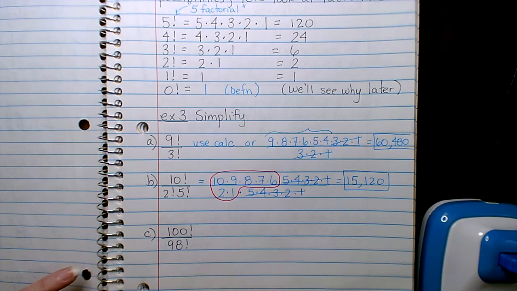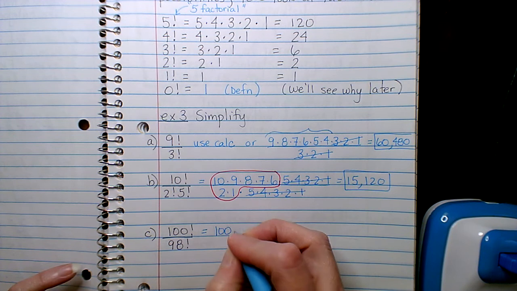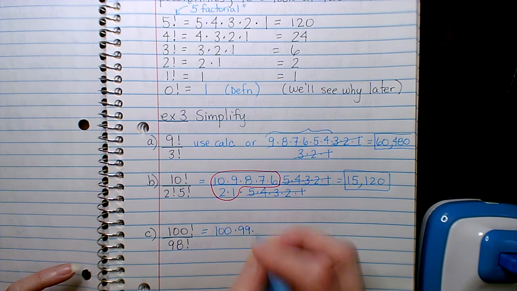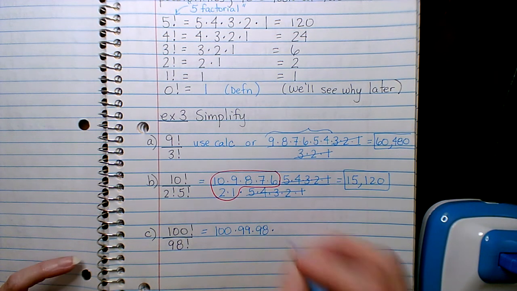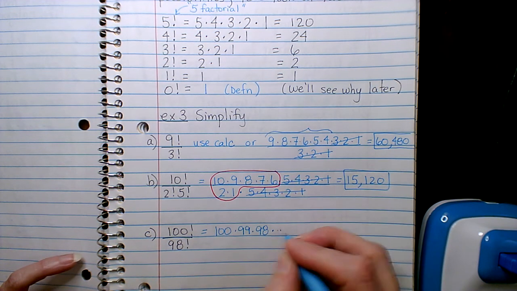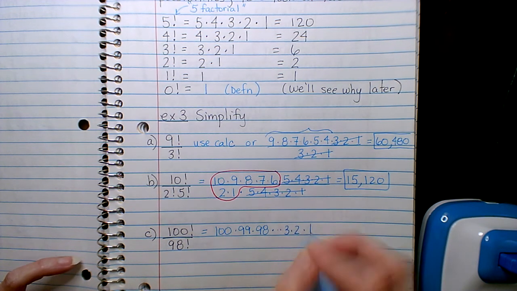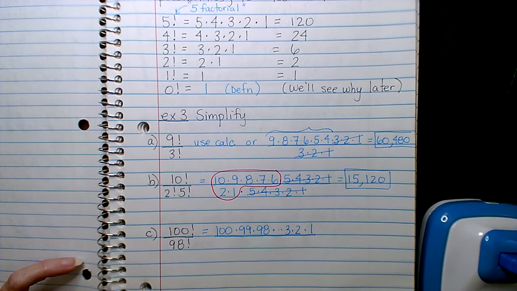Let's write this out like I have the others. 100 factorial. I know what you're thinking. You're like, holy crap on a cracker, she is about to write out all 100 of these numbers. No. I don't know if you just met me or not, but no, we're not going there. So we got ... 3, 2, 1. You guys know the pattern. So that's what 100 factorial looks like.